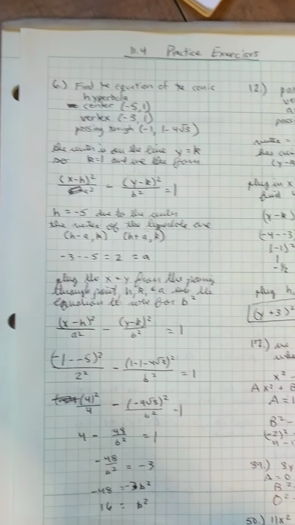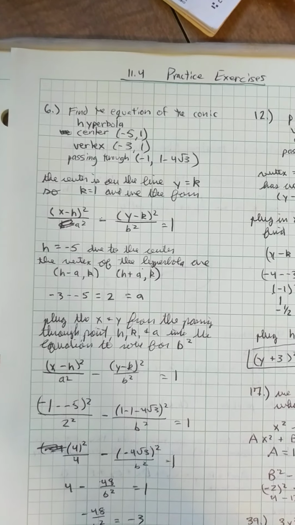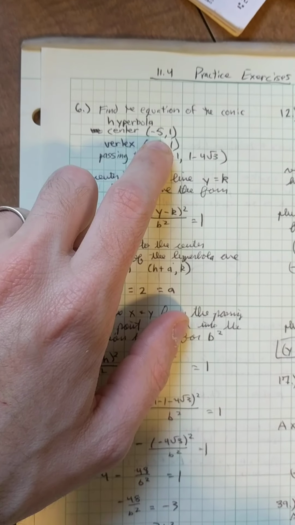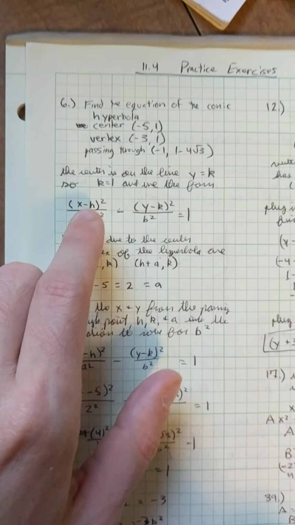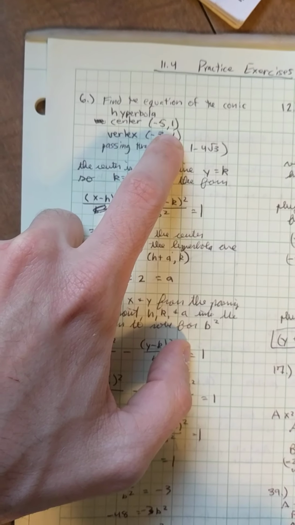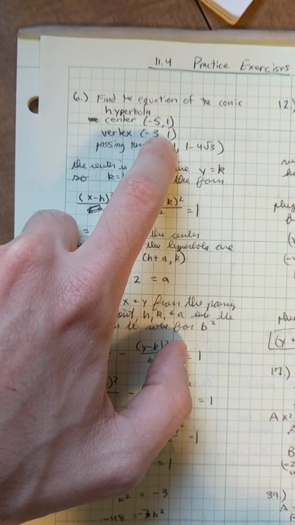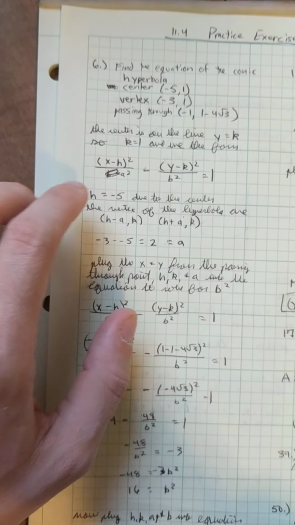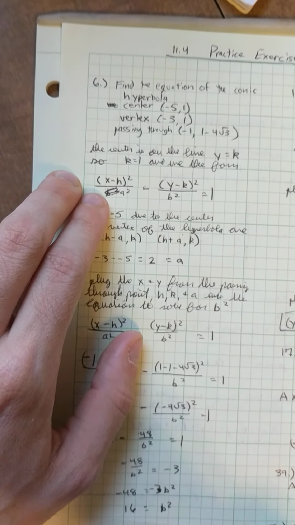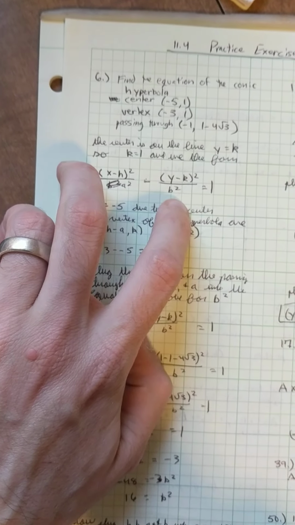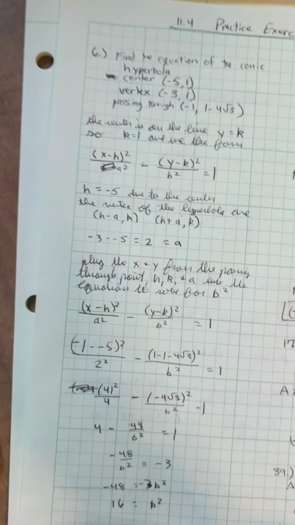So, based on what we talked about earlier, the center is going to give us our h and k values. Our center, the h is going to be -5, the k is going to be 1. Furthermore, we know the center is on the line y is equal to k because we can see the center and the vertex both have this 1 term. The y is the same. Therefore, we're going to be using the equation of the form (x minus h) squared over a squared minus (y minus k) squared over b squared is equal to 1.